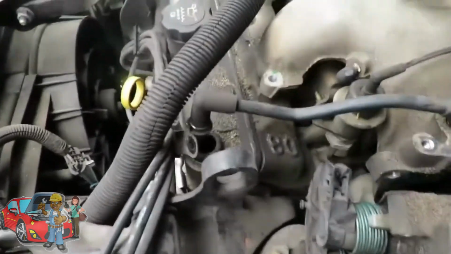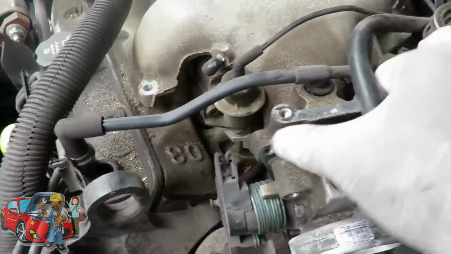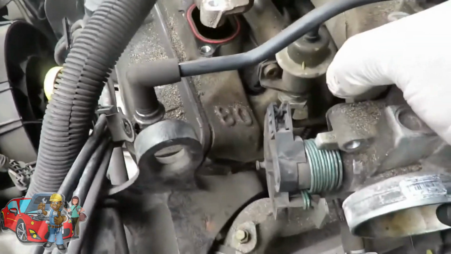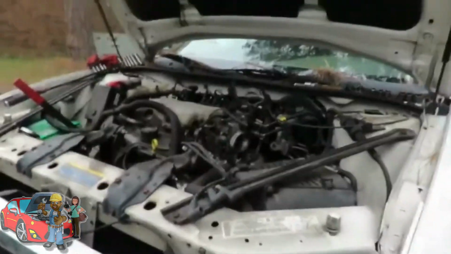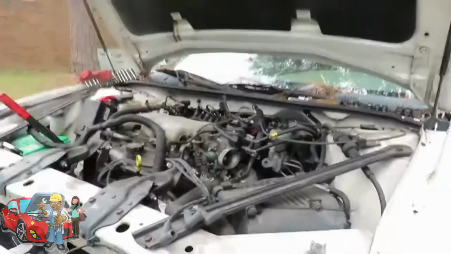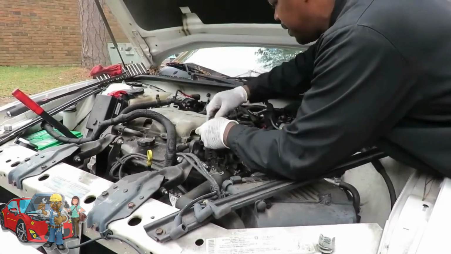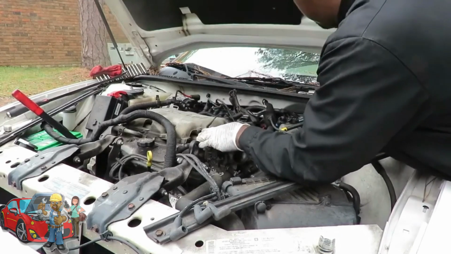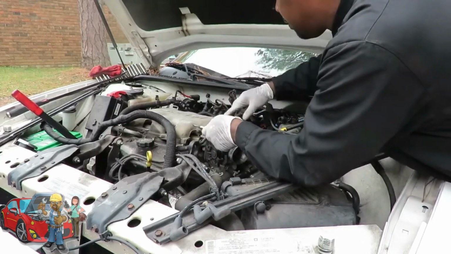I'm going to take up the PCV valve. And let's try to pick this up. Yeah, here we go. Alright, let's set this camera up. Now, got a hose over here on the fuel pressure regulator. Pop that up.